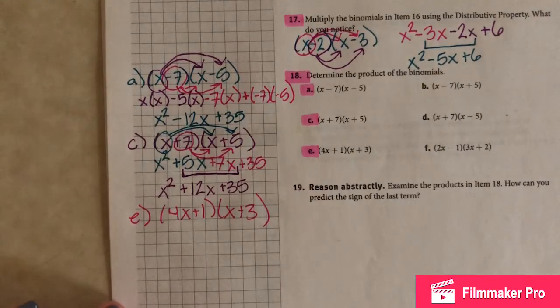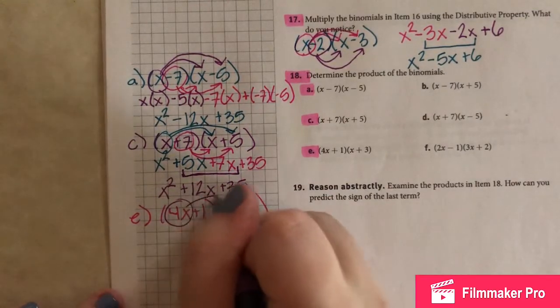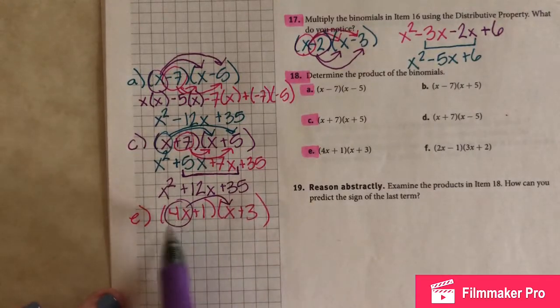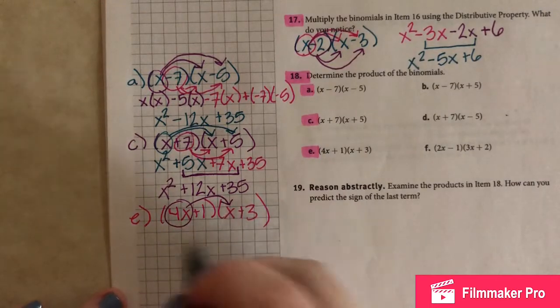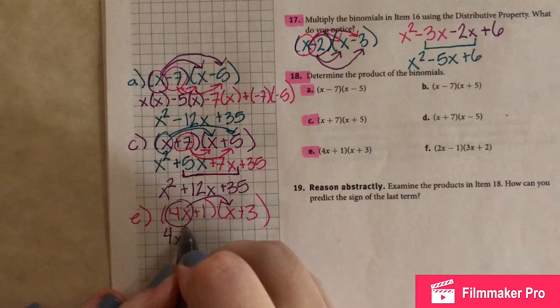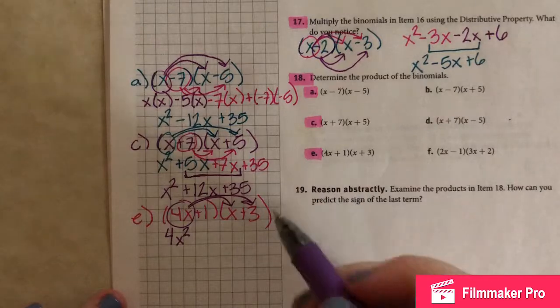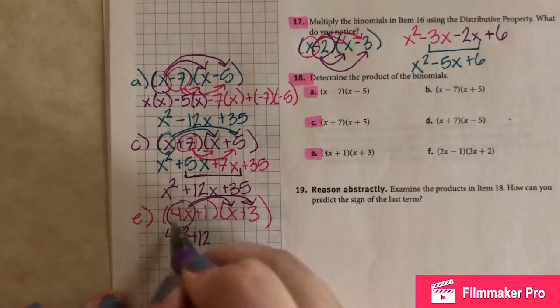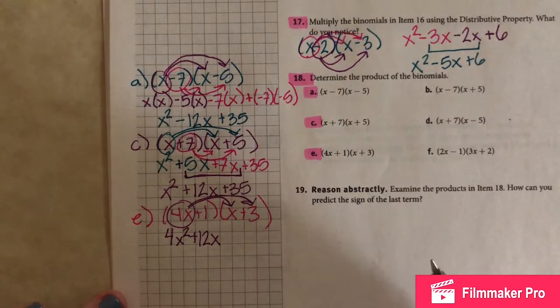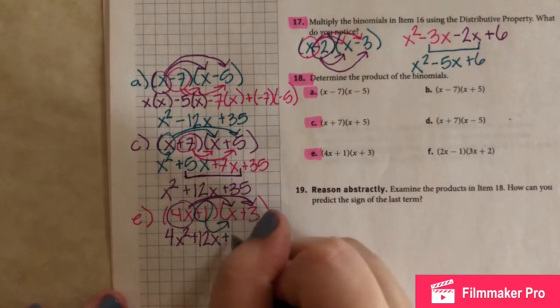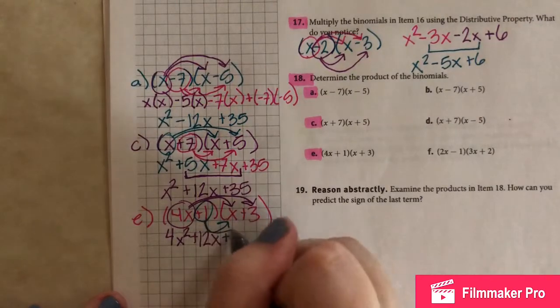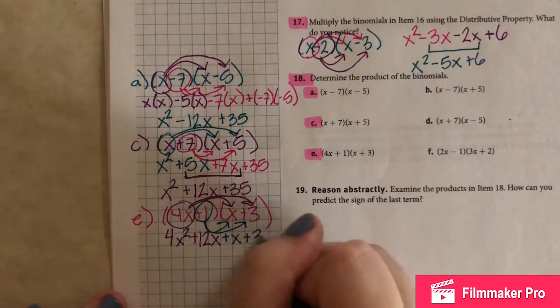So we do the same thing. 4x times x. The only thing different here is that x is not just x, it has a 4 in front. So 4x times x is going to be 4x squared. 4x times 3. So 4 times 3 is 12. And then we have that x multiplied 2. And now we got to do our 1. So 1 times x is x, or 1x. And then 1 times 3 is 3.